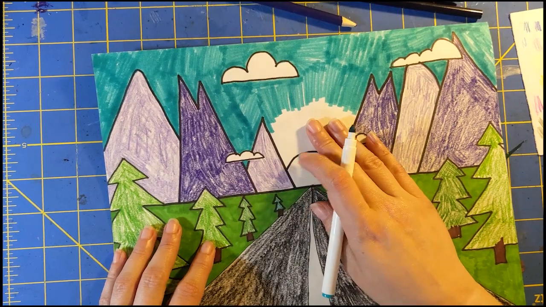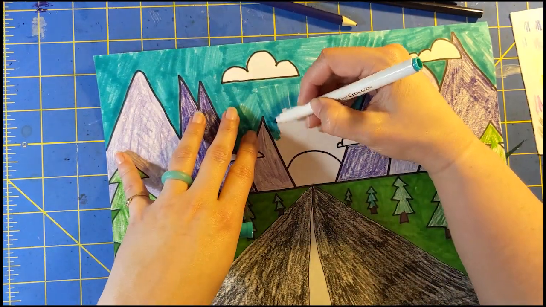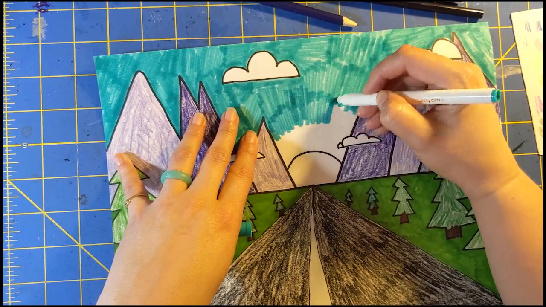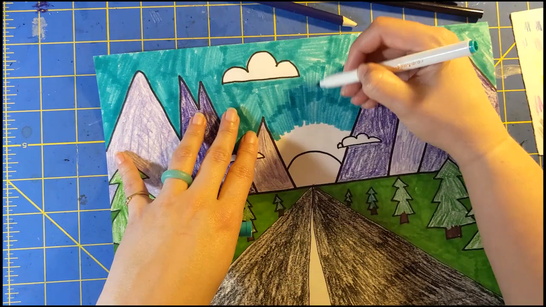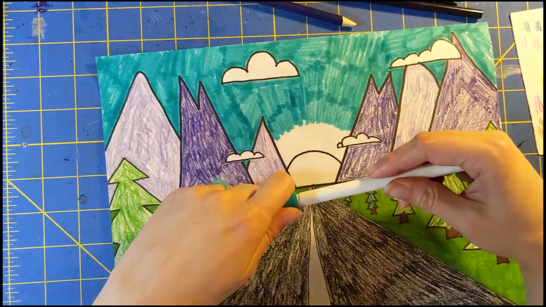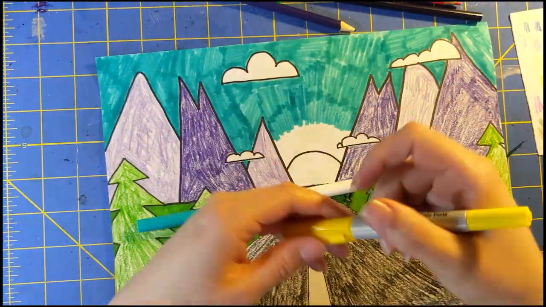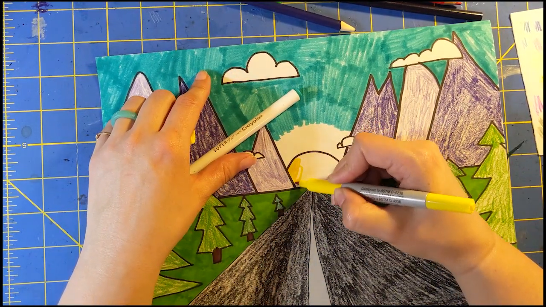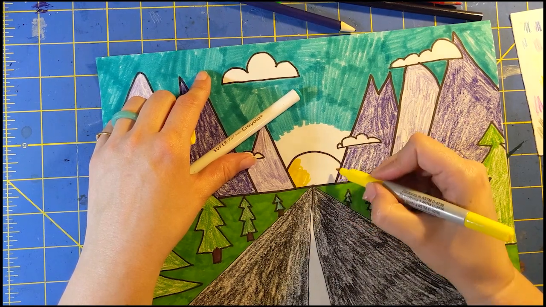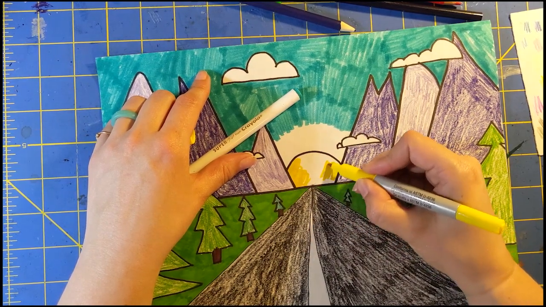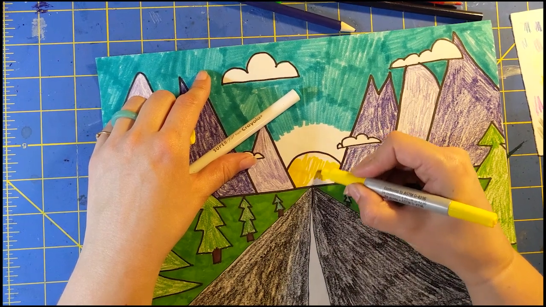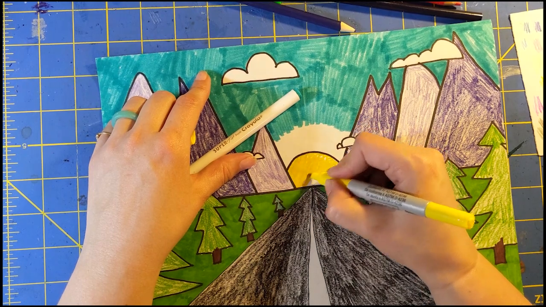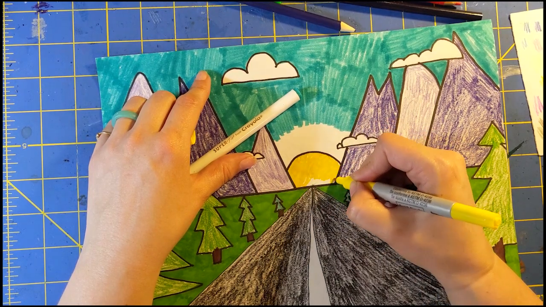So I left this open because I want to create some sunbursts. And yellow is a very light color. So I'm going to switch over to my yellow. I'm going to color in my sun with the yellow. Could also color yours with orange, but I want you to see what I'm going to do.